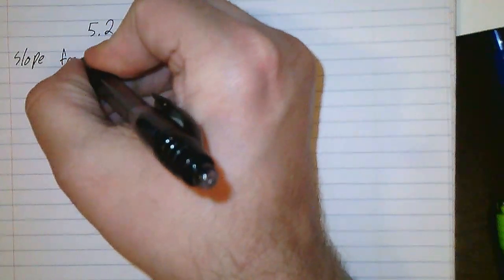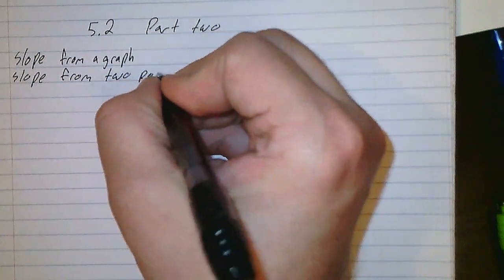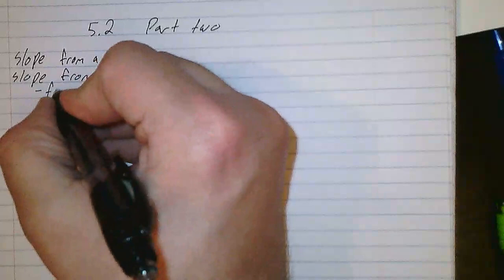All right, let's look at the second part of our 5.2 video here. We're going to talk about slope. That's an important concept. We will talk about finding slope from a graph, finding slope given just 2 points, and using the slope formula. So that will include the formula.